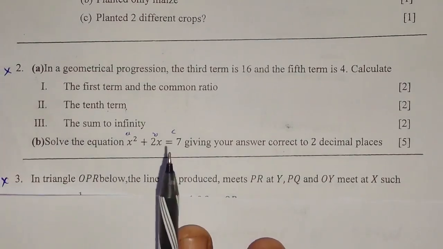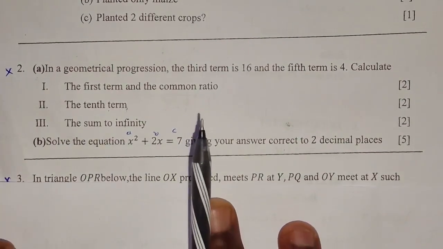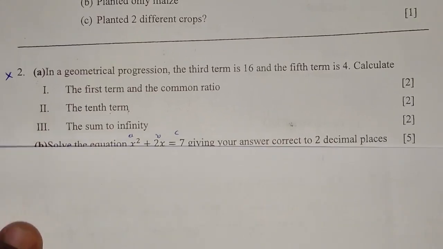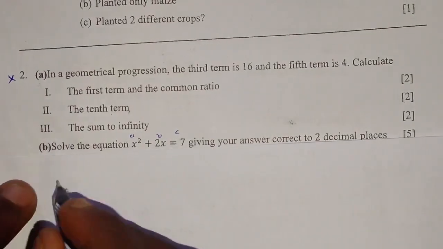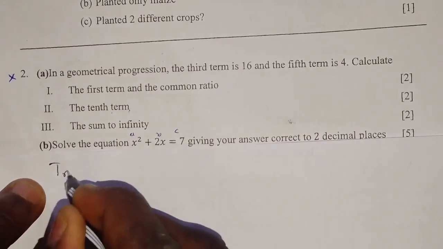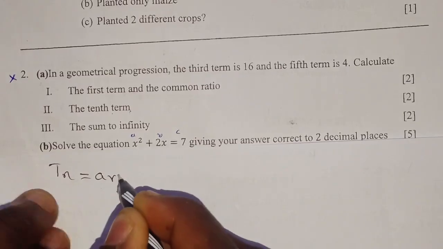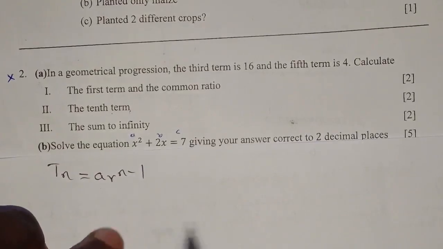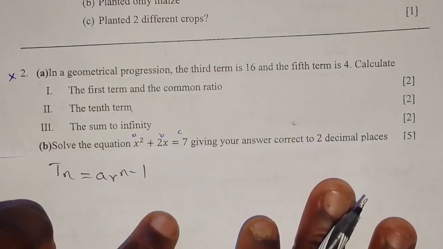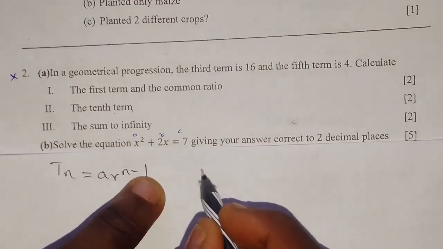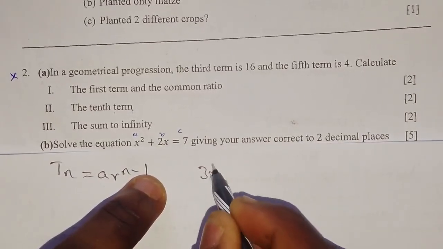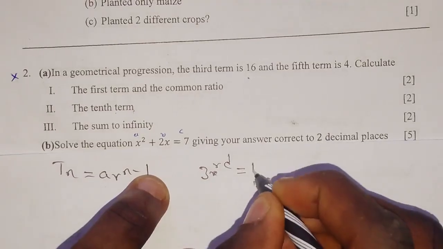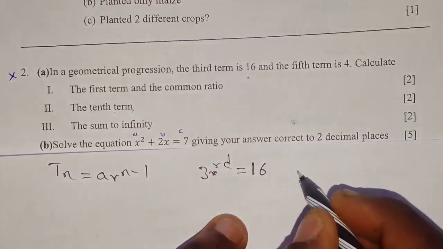Okay, so for us to find the first term and the common ratio, we must know that the nth term of a geometric progression is given by the formula Tn is equal to ar to the power n minus 1. So in the question we have three important pieces of information. We have been told that the third term is 16, so we have 16 down here, and the fifth term is 4.